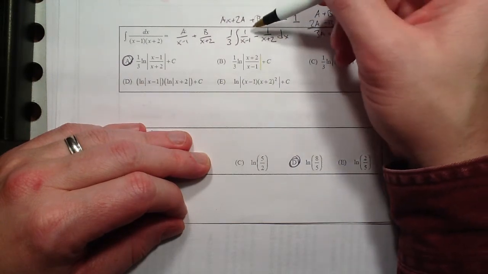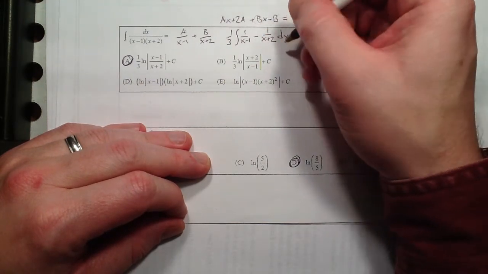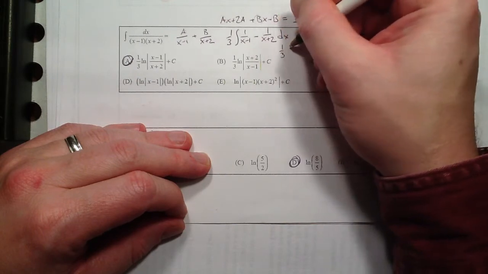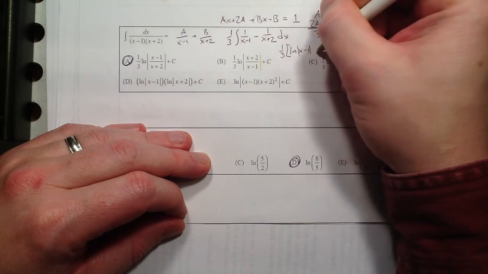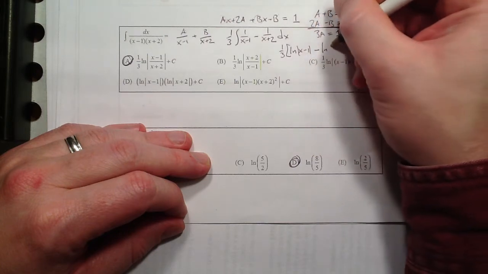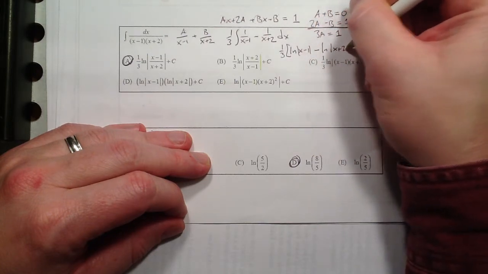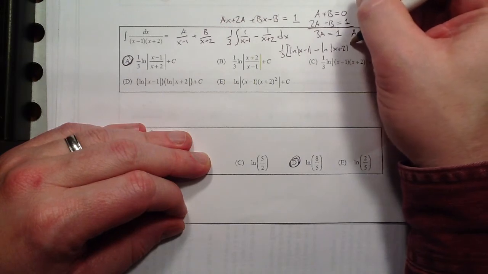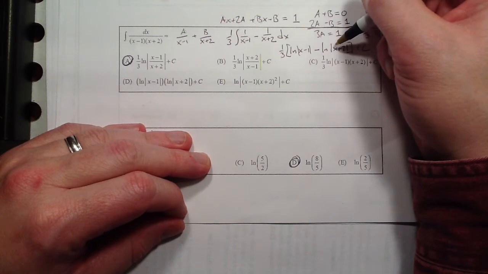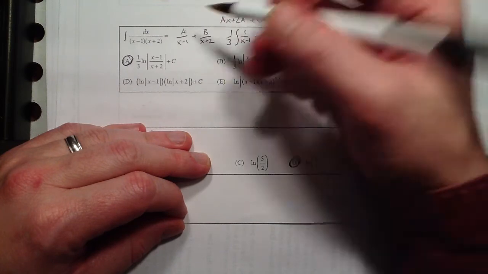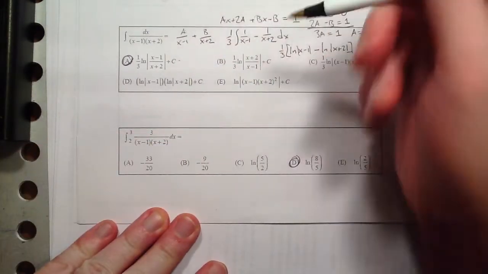And that is going to give me 1/3 times natural log of x minus 1 minus the natural log of x plus 2, plus C. And using the logarithm simplification that says I can turn that into division, that matches up to answer choice A.